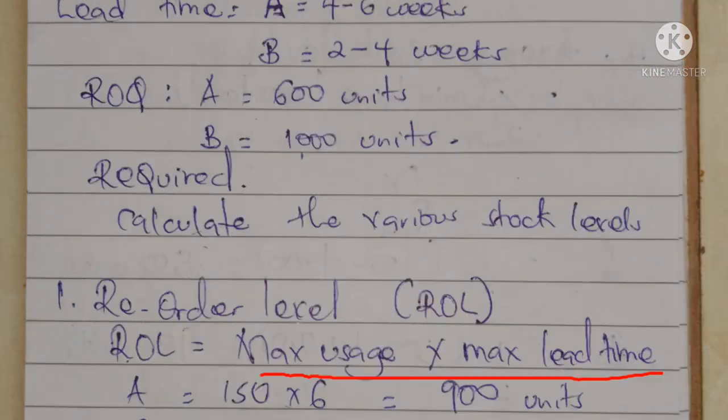We shall start with the reorder level, and the formula for calculating the reorder level is maximum usage times maximum lead time. Remember we had two products, product A and then product B. So we shall first calculate the reorder level of product A. Product A had the maximum usage of 150, and a lead time of 4 to 6 weeks. So the maximum lead time is 6. Then when we multiply 150 times 6, we get 900 units. And that is the reorder level for product A.